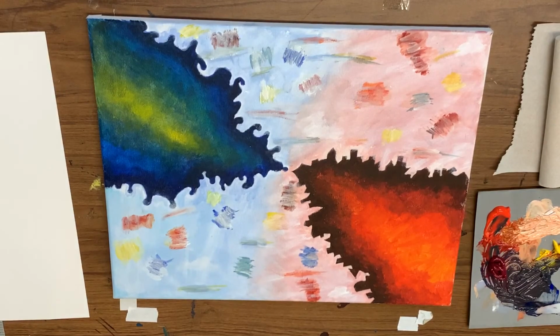So for the last project that you're going to do, you're going to be considering an experiment or experiments in abstraction. This notion of stepping away from representing an object or people or things as they look.